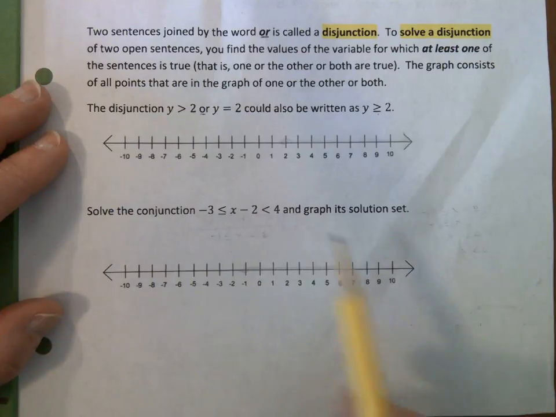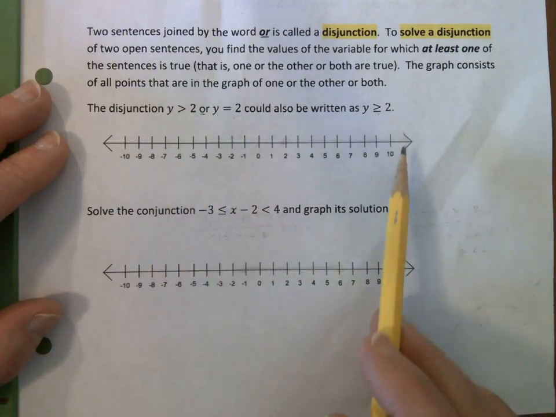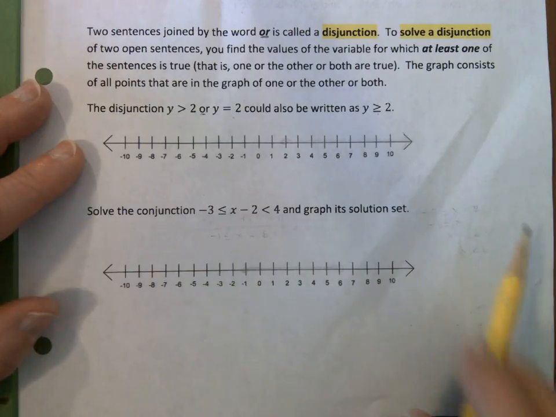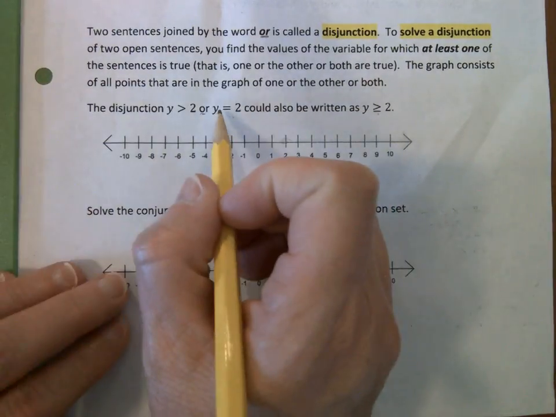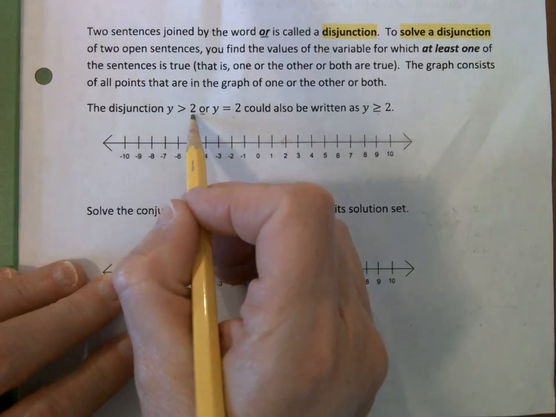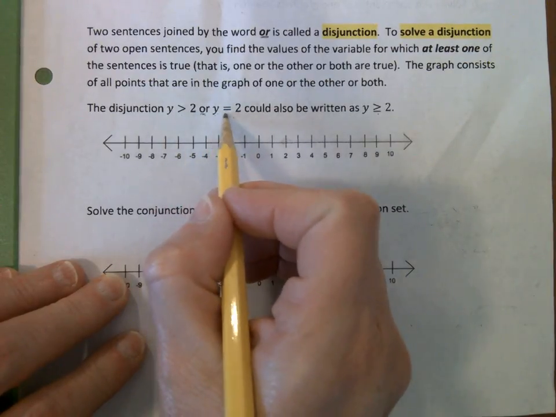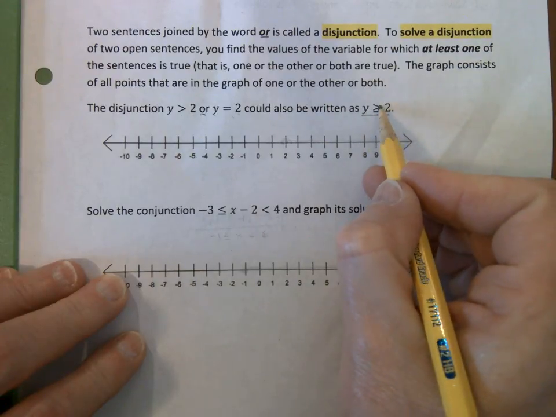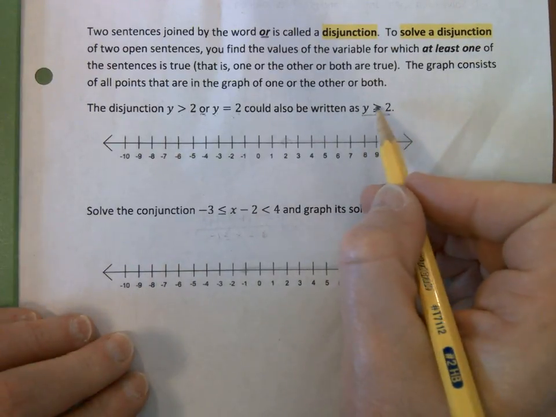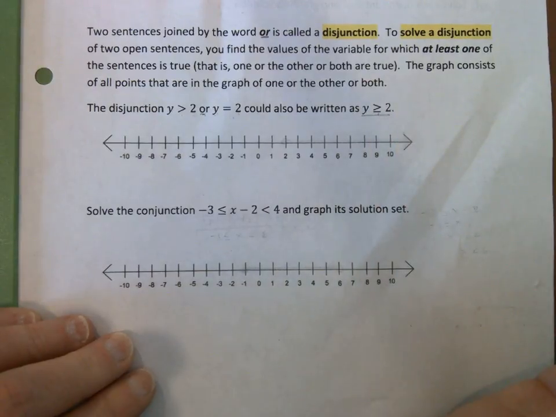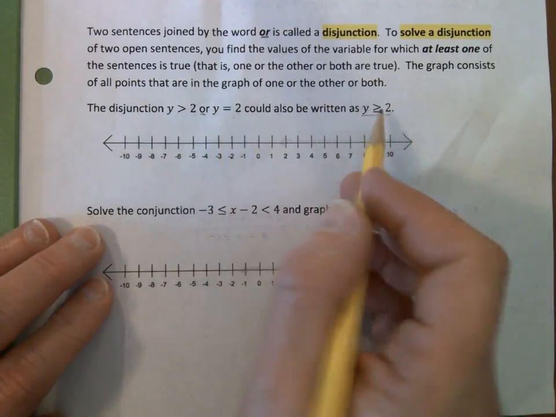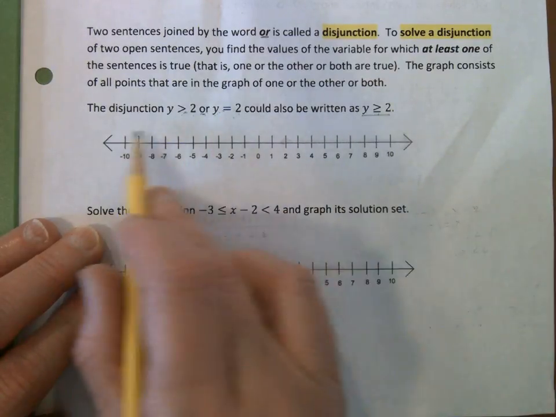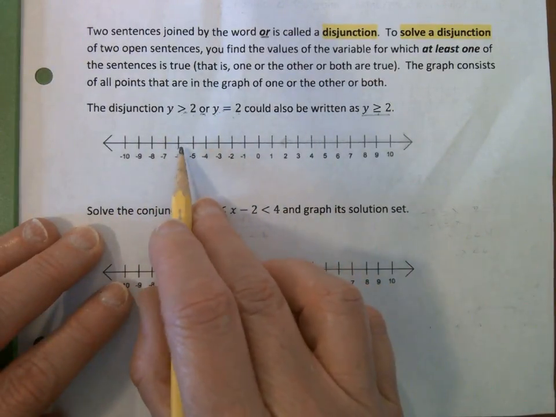So basically you're taking two inequalities, and you're graphing them both on the same number line. We don't care if it overlaps. It's just everything that gets shaded in. So if we look at this first one, we have y is greater than 2 or y is equal to 2. We normally read it like this: y is greater than or equal to 2. Okay, so we've been doing disjunctions for a while now. We're going to graph this, and I'm going to graph both of these separately on the number line.